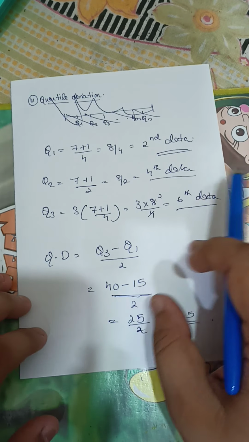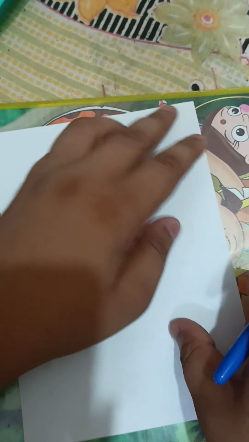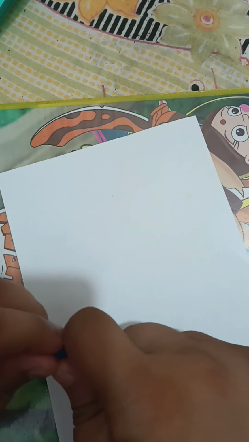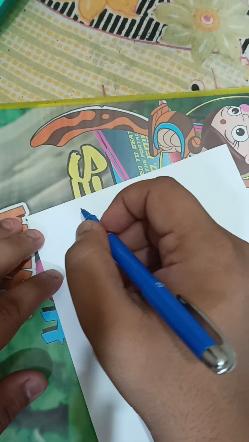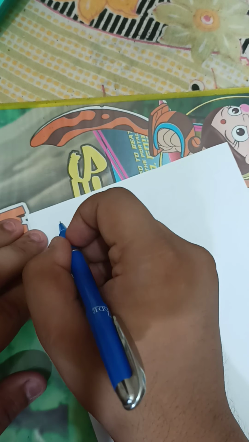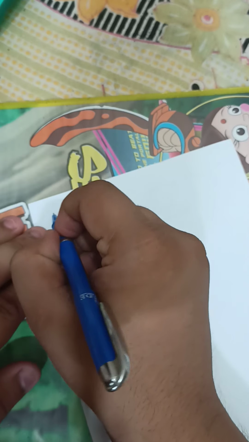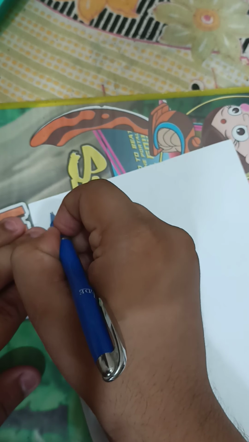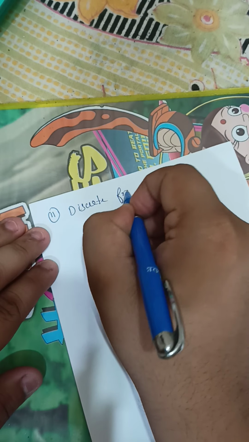This is how you find the quartile deviation. I hope the idea is very clear. We don't have much time to waste, so I will discuss quickly the discrete values as well as continuous values. First I thought I would not take continuous, but if time permits then we will take it. So now we continue with the second type, that is the discrete frequency distribution.